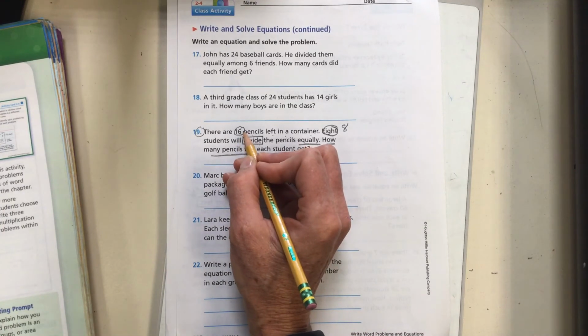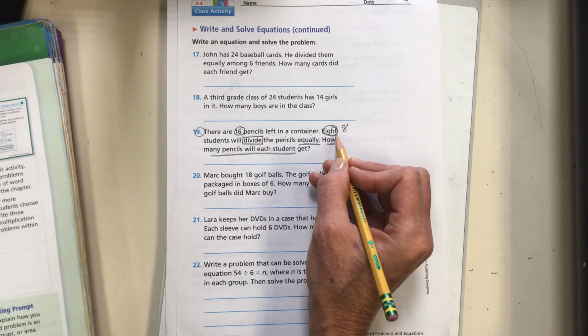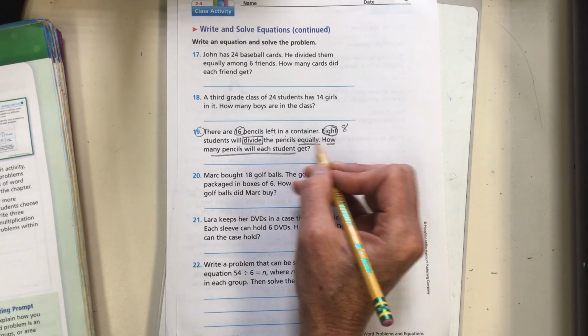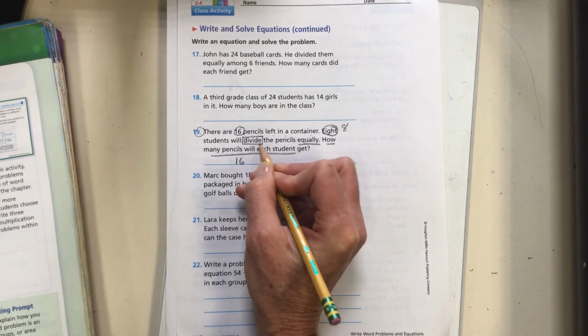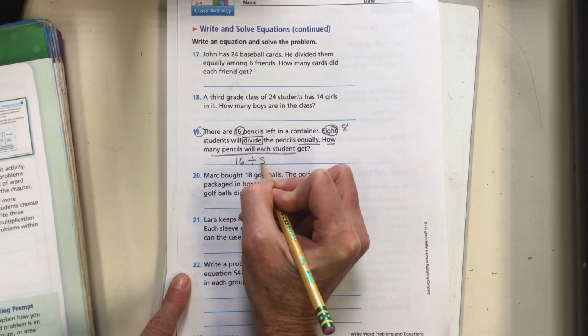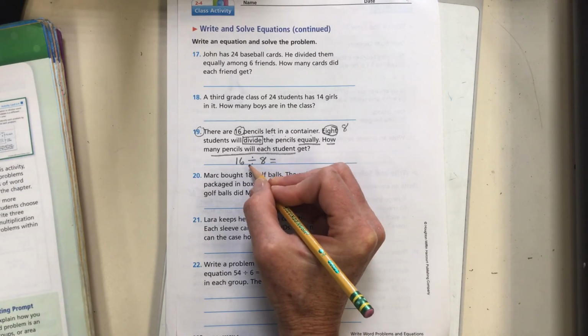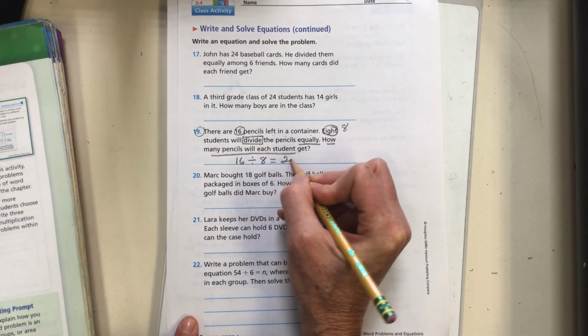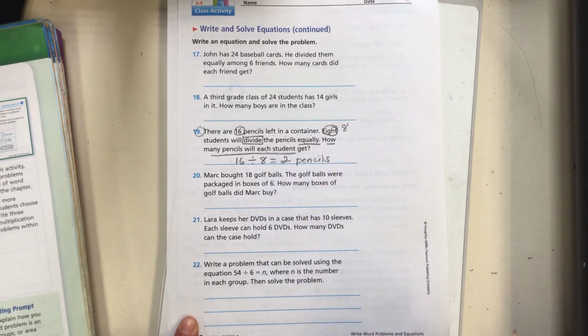Okay, so we have 18 pencils that we start with, and there's 8 students dividing them up. Okay, so based on that, we know this is going to be 16 divided by 8 students. And I know there's 2 8s in 16. Okay, so I'm going to write 2, and it's going to make sure we write a label, which is going to be pencils.